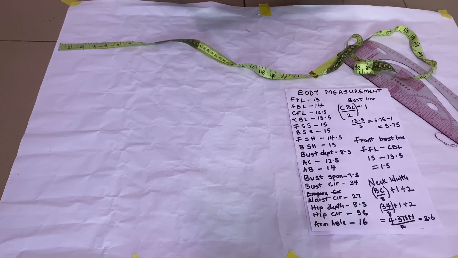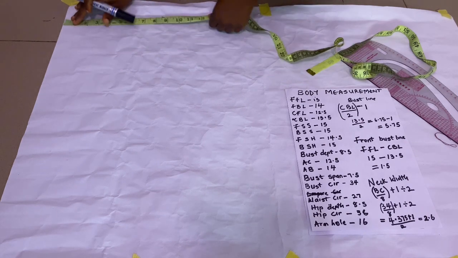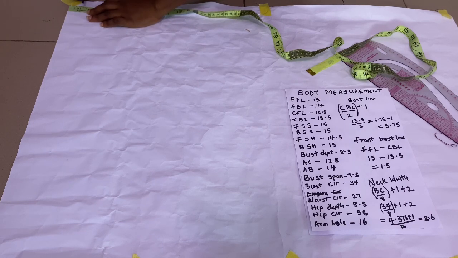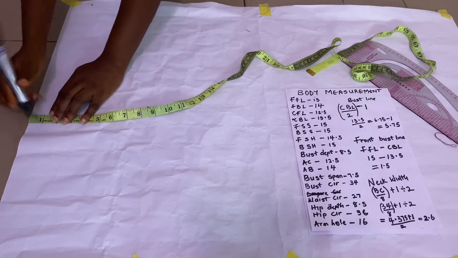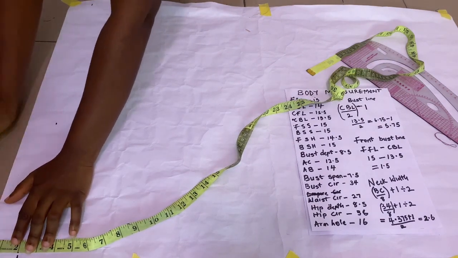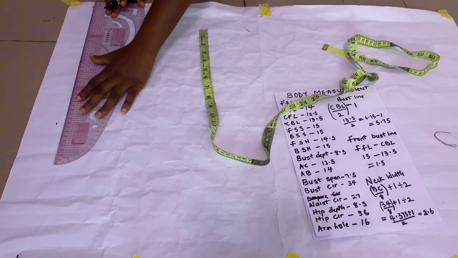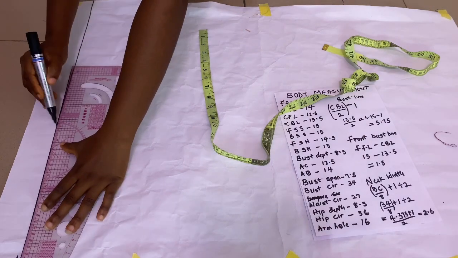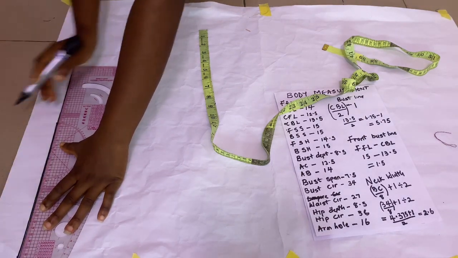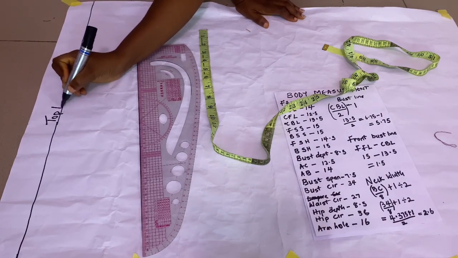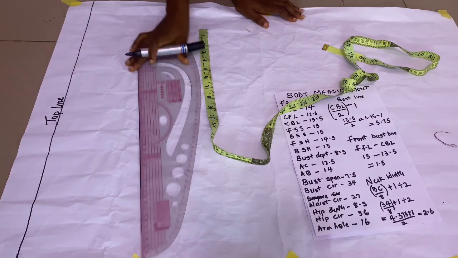The first thing we'll be doing is to mark 2 inches from the edge of the paper, and this will be the top line for the front.